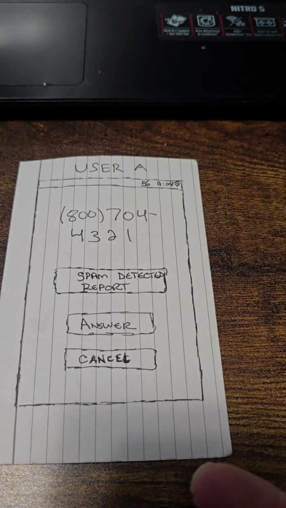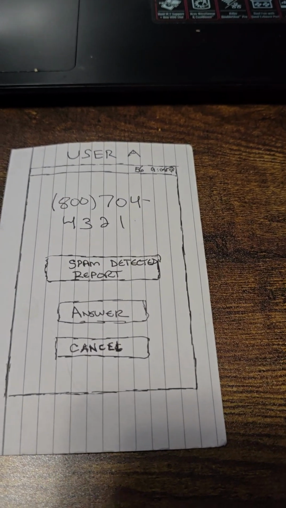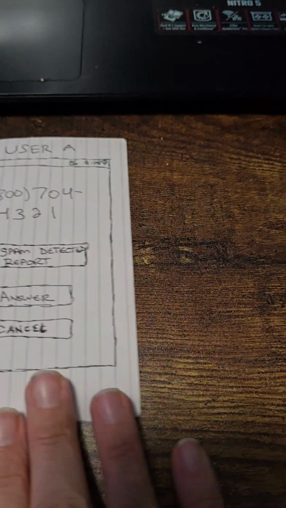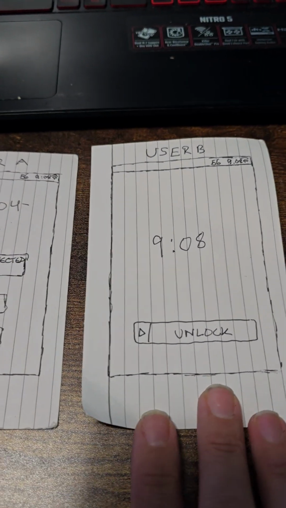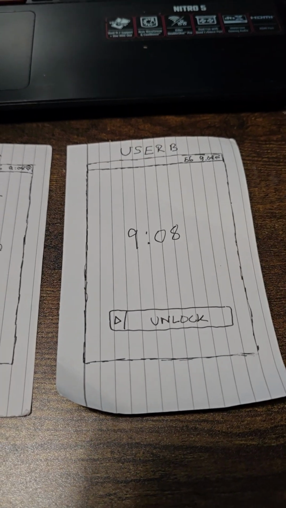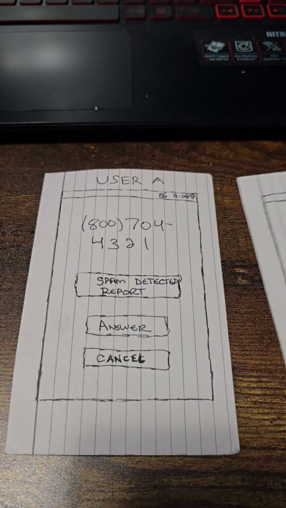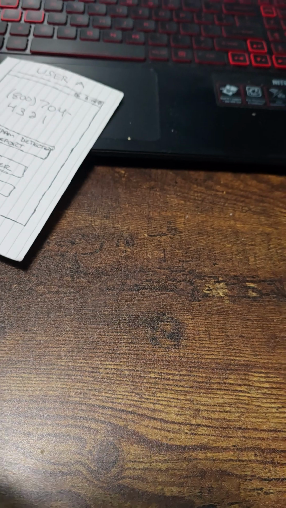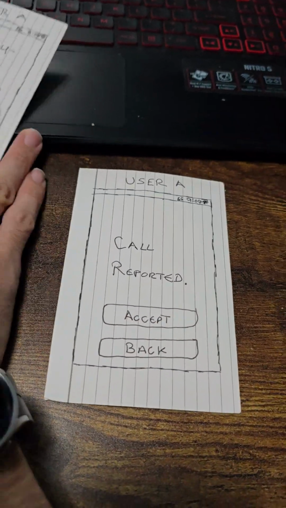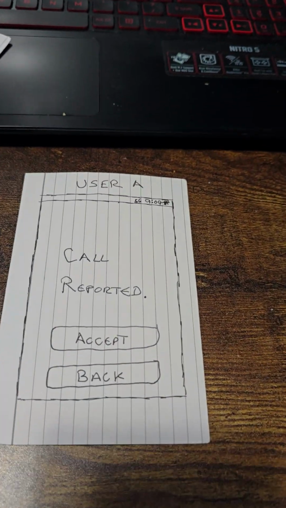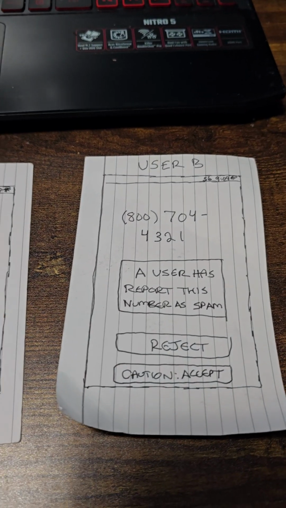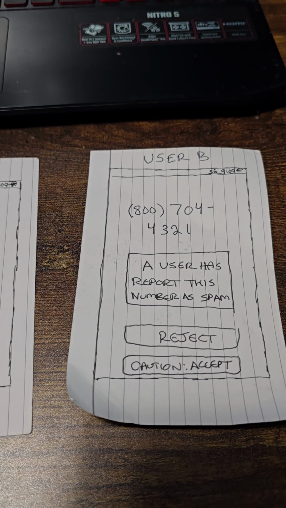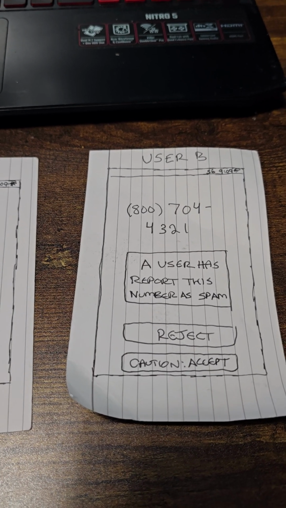Otherwise, if they answer the call and they detect that it is a spam call, they can click the spam detection report. Well, as that call comes in, we see user B over here just going about their day, minding their own business, right? Well, after user A has reported the call, the next time that same number comes in, user B has a special notification that another user has already reported this as spam.